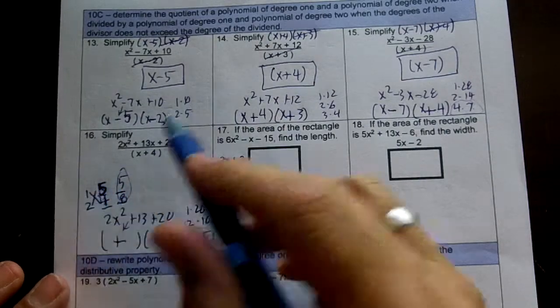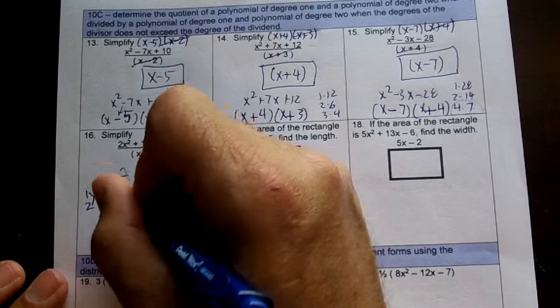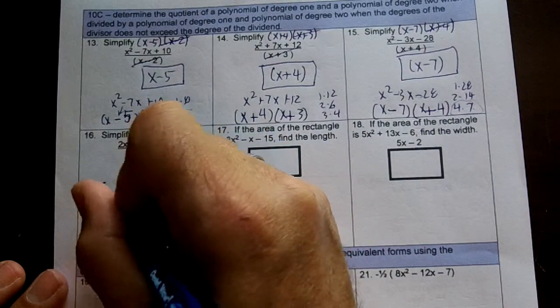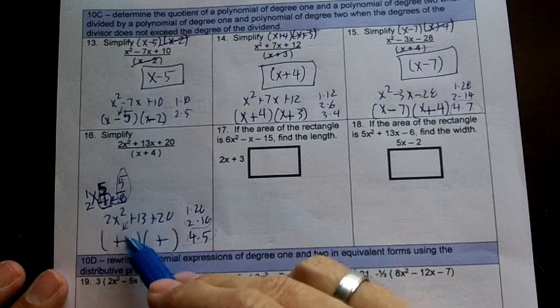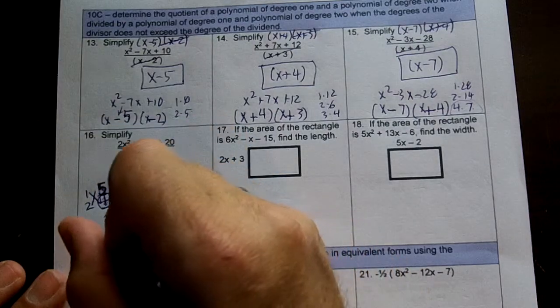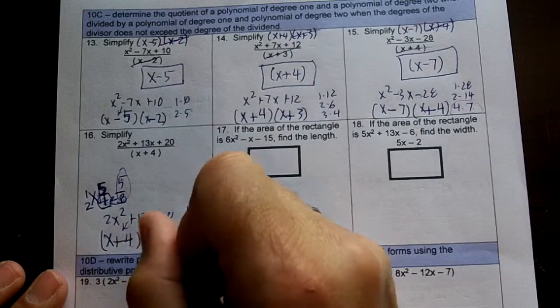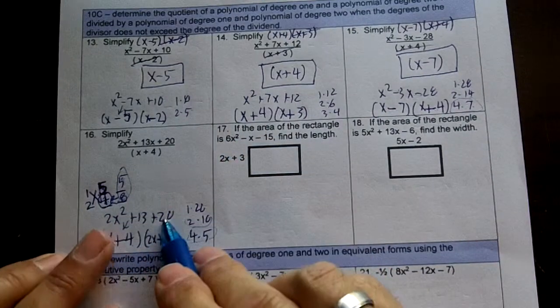Draw an X in the middle right here. Which one's bigger, 8 or 5? The 8's bigger. Draw an arrow to the left and circle that 4. That 4 goes here and the 1 goes with it. So I'm going to put x plus 4 here, and I'm going to put 2x plus 5 here. If I multiply these two, I get this.